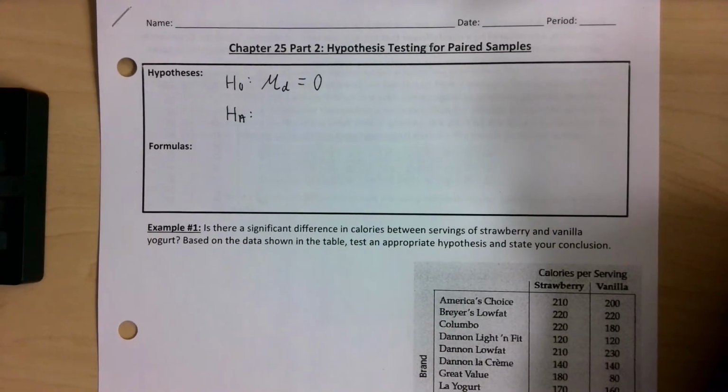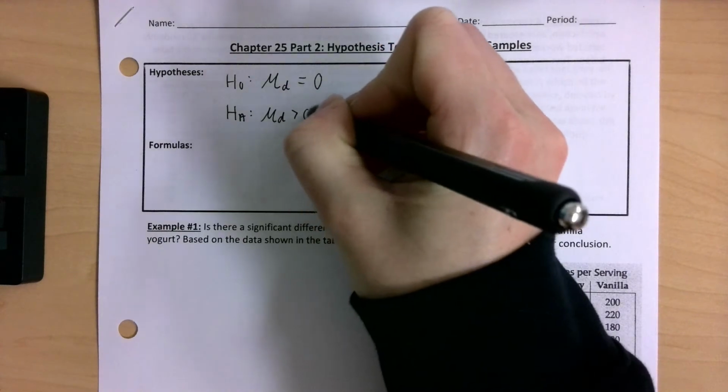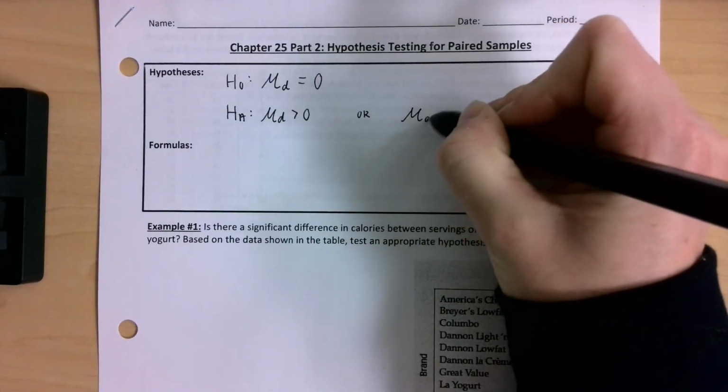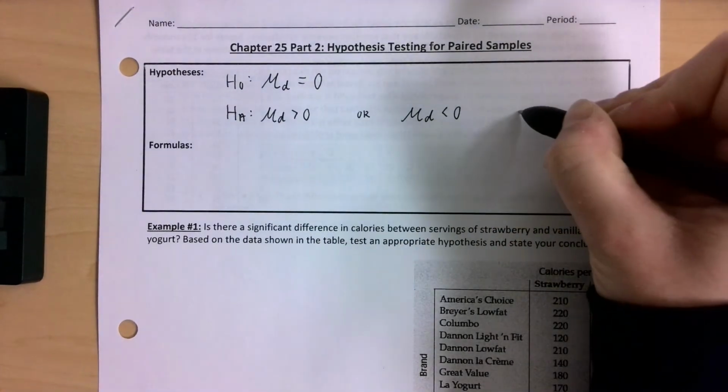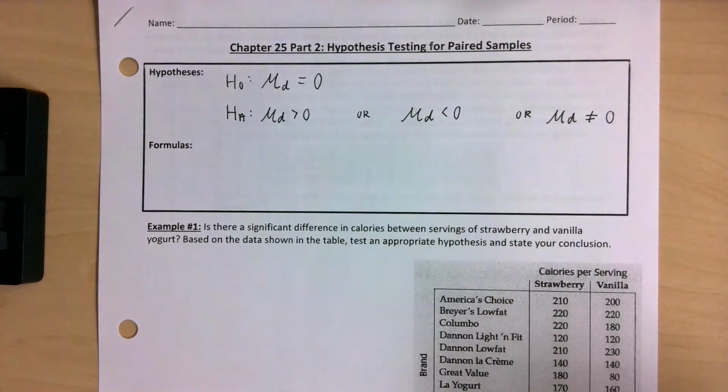We have a couple options for our alternative hypothesis. The average difference could be greater than 0, or the average difference could be less than 0, or the average difference could be not equal to 0.